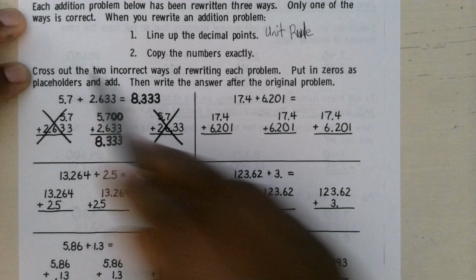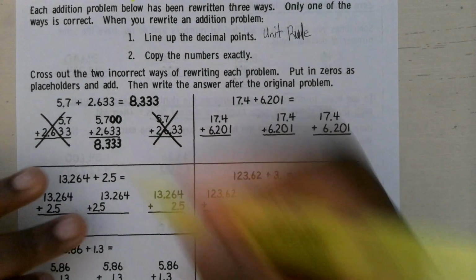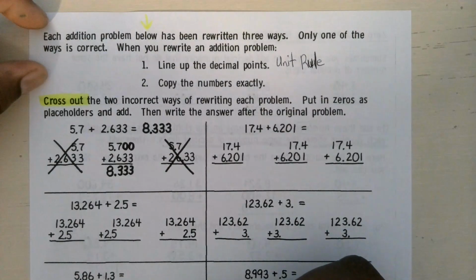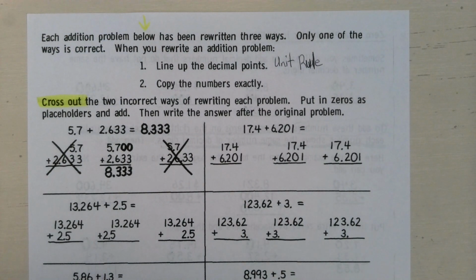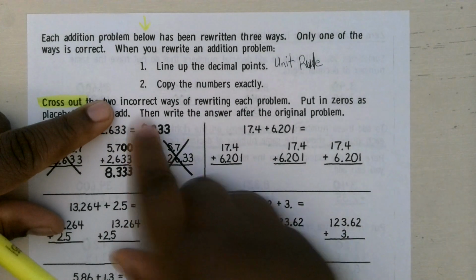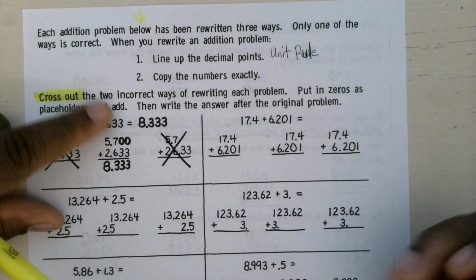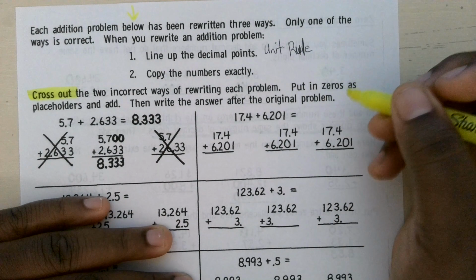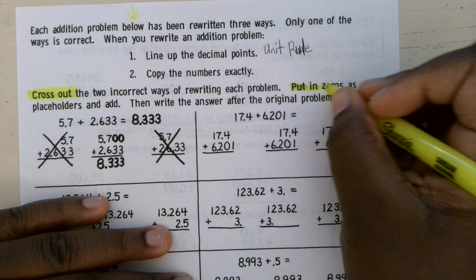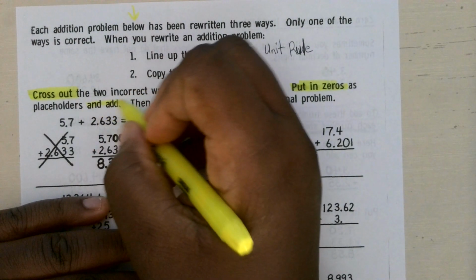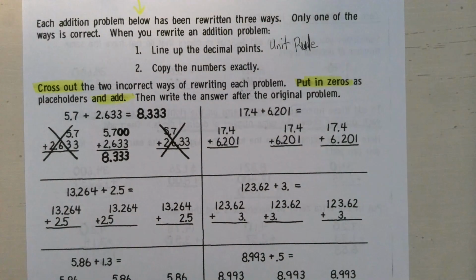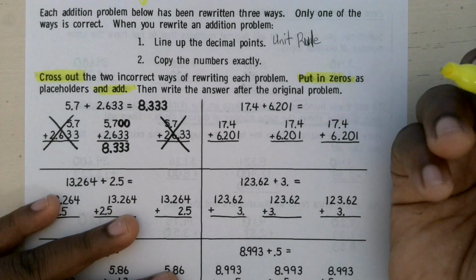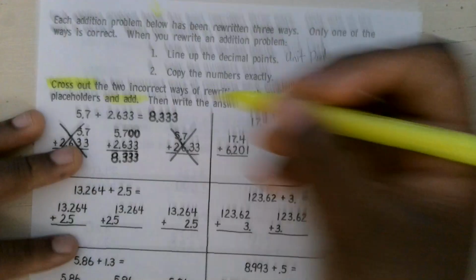Cross out the 2 incorrect ways of rewriting each problem. So here's where I'm given instructions. Here I was being given information. Now I'm given instructions. It's telling me to cross out the 2 incorrect ways, the 2 wrong ways of rewriting each problem. Next, put in zeros as placeholders and add. Then write the answer after the original problem. Oh boy.